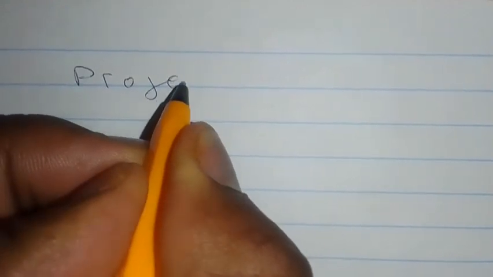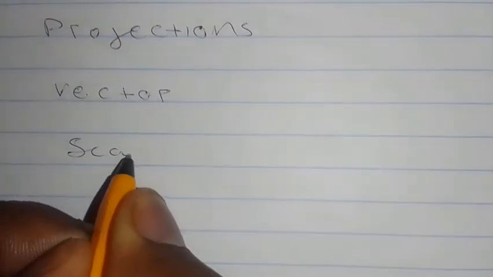Now in this video I'm just going to focus on projections. We have two types of projections. We can have a vector projection, and we can also have a scalar projection of that. So what's a vector projection and what's a scalar projection? Let me show you an example.